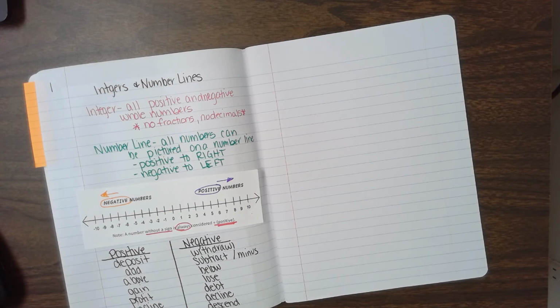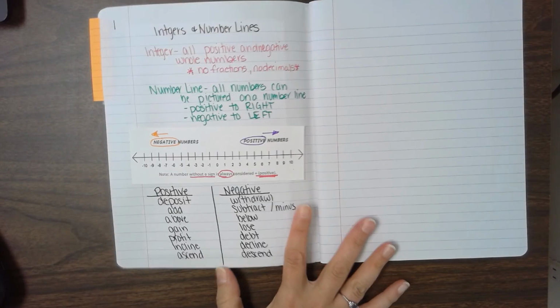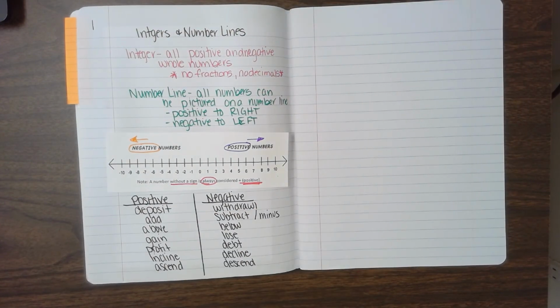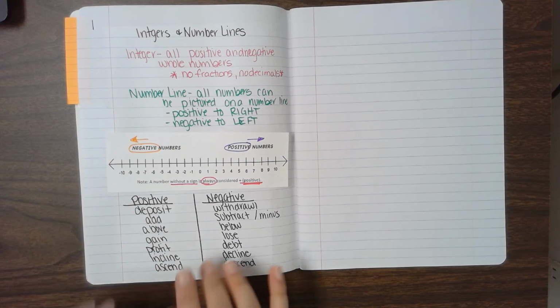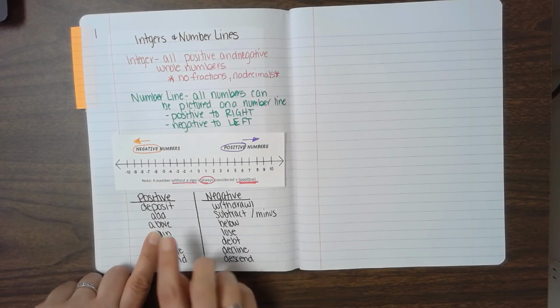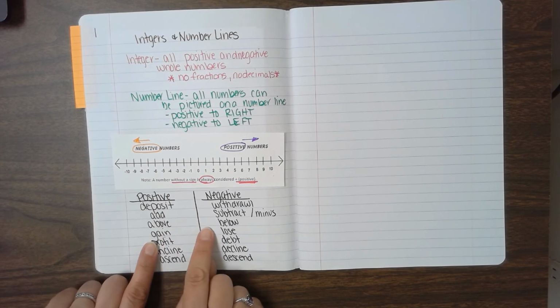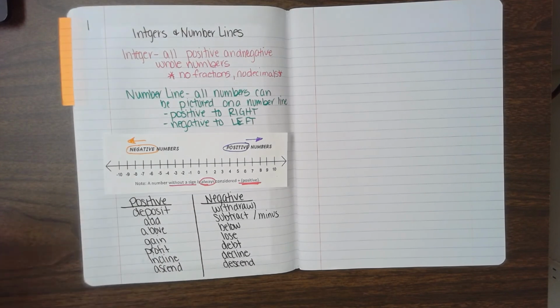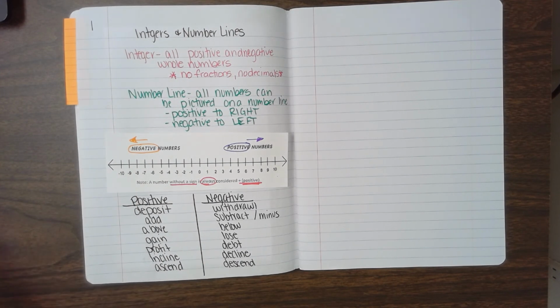All right, so I'm hoping that you paused the video and you came back. These were some of the words that made me think of positive, and some that made me think of negative, and I put them on the same line, as opposites: above and below, gain and lose, profit and debt, incline, decline, ascend, descend. So they are related to each other. Once you have this completed, we are going to jump into the next activity. So I will see you soon. Take care.